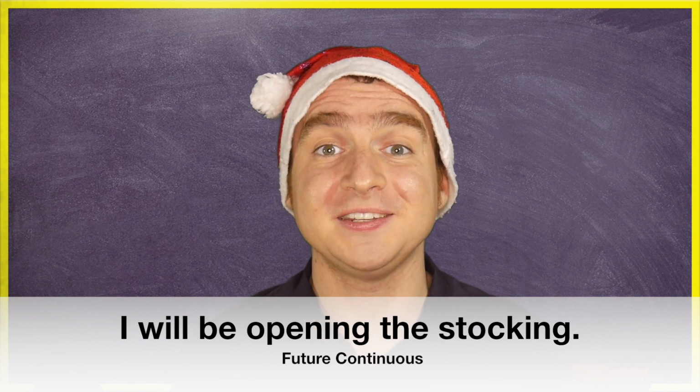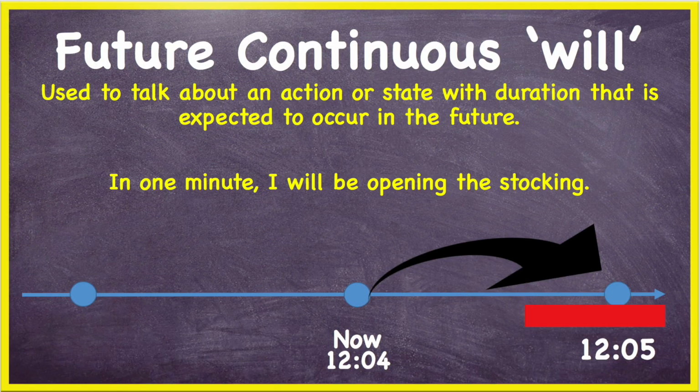That's the future continuous. The future continuous will is used to talk about an action or state with duration that is expected to occur in the future. So duration, what does that mean? That means that it happens for some time. It's not just over in 1 second, like, boop, okay, I did it. No. Something that takes some time to do.